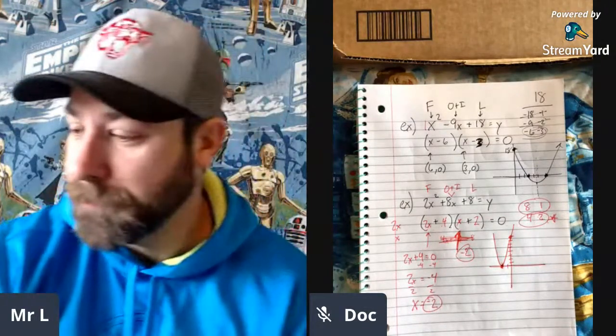Excellent. So that's a case where you would only get one intercept. But like I said, for the most part, we're focusing on equations that will have two intercepts today. But you can see that one intercept is possible.